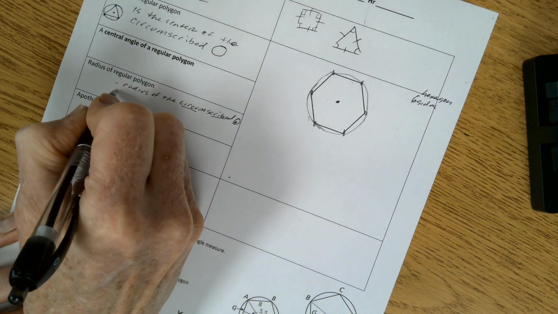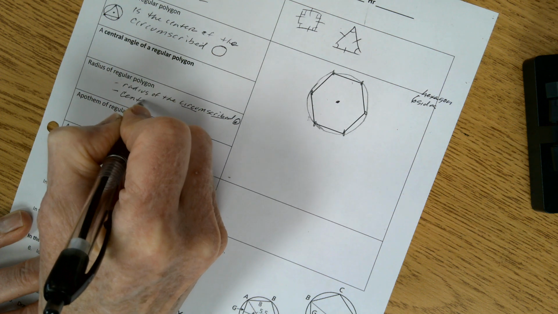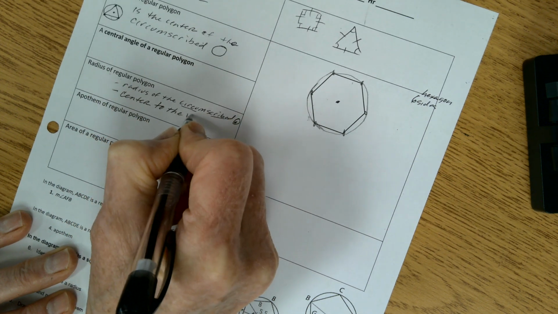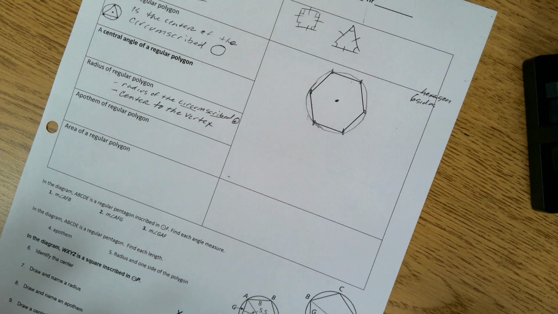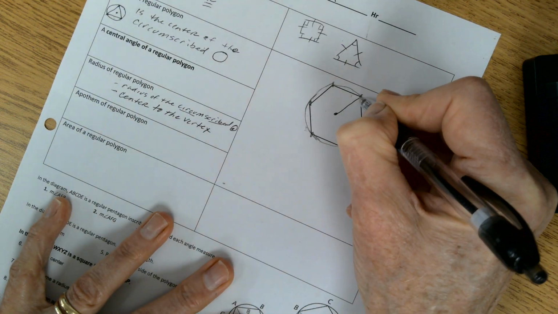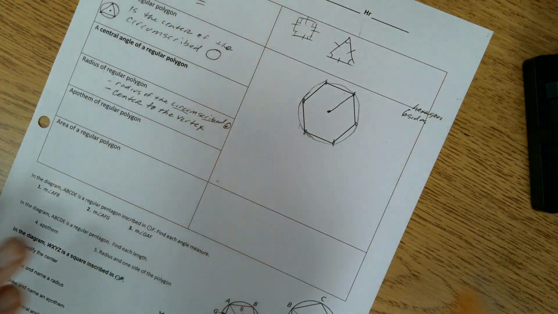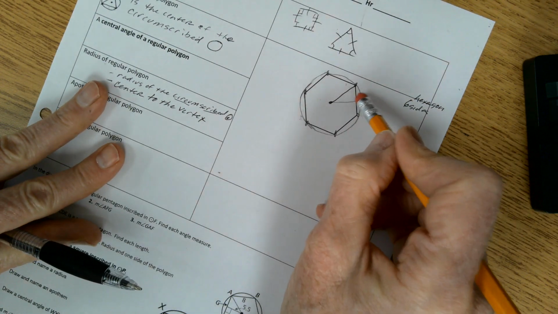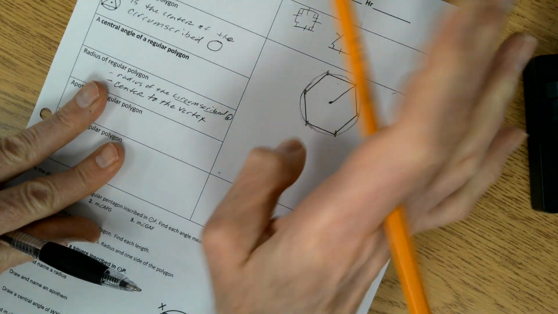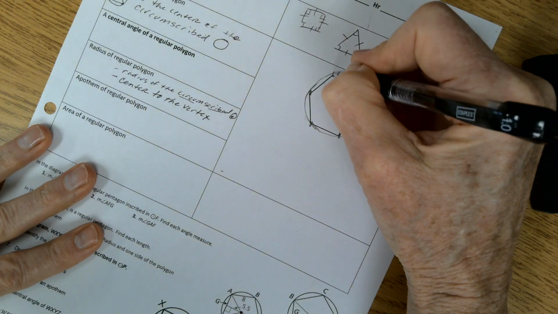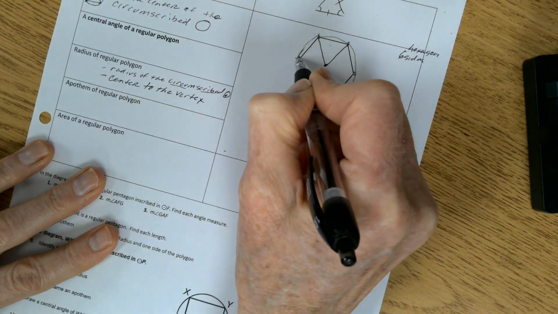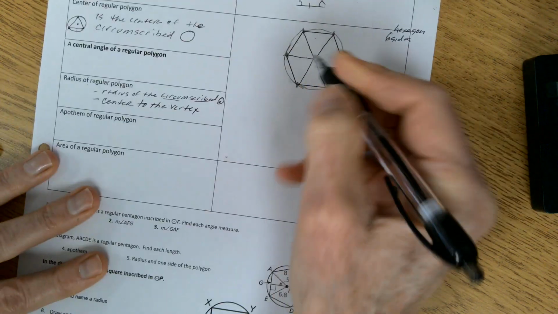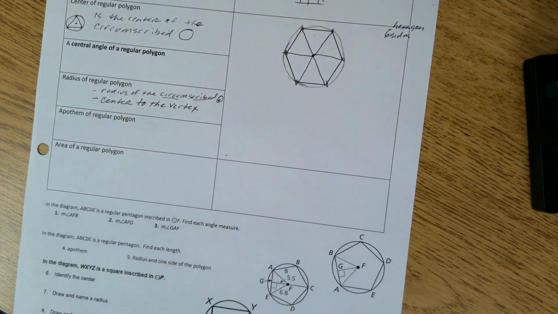It goes from the center to the vertex. It has to go center to vertex. So this is one radius. If I go from here to here, that is not a radius because it has to go all the way to the circle. So I'm going to draw in all the radii of this regular hexagon. Here we go. There's all my radii.